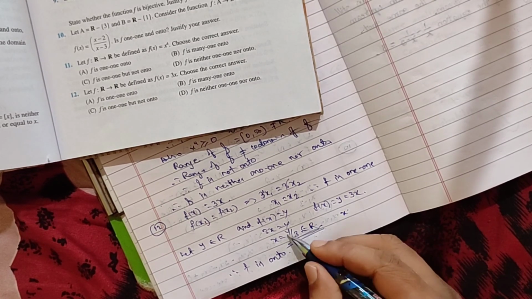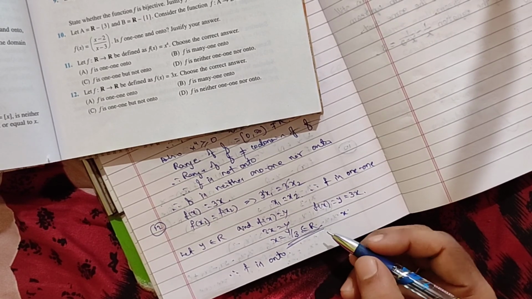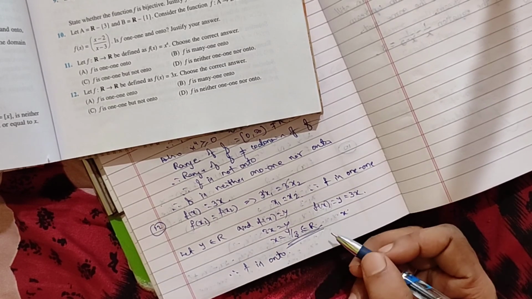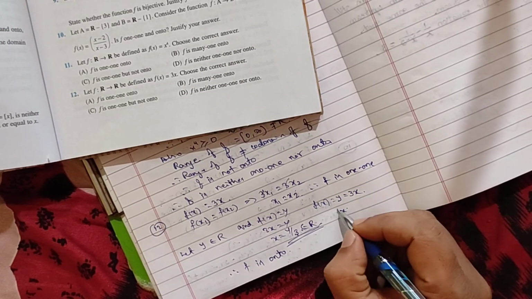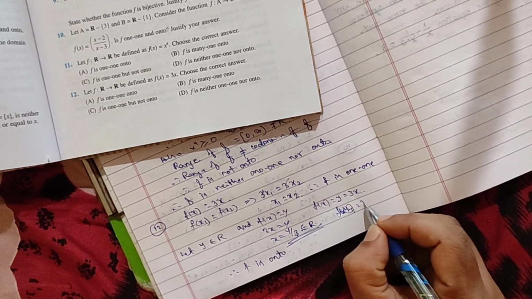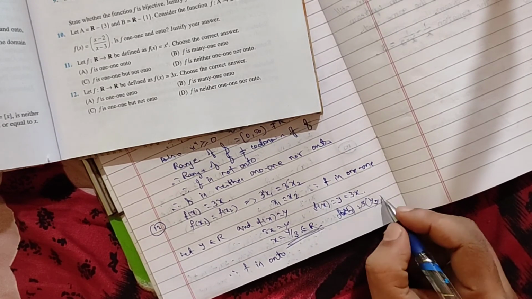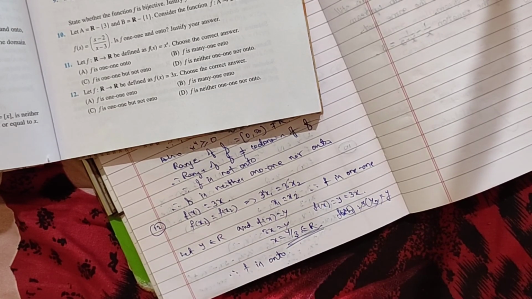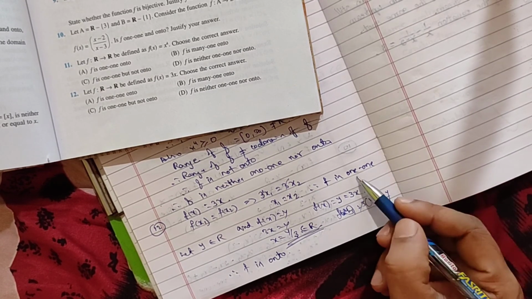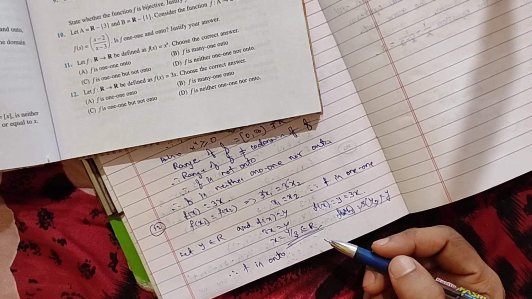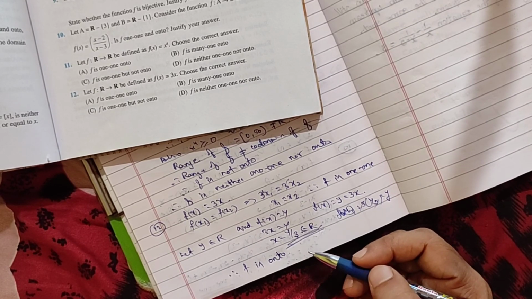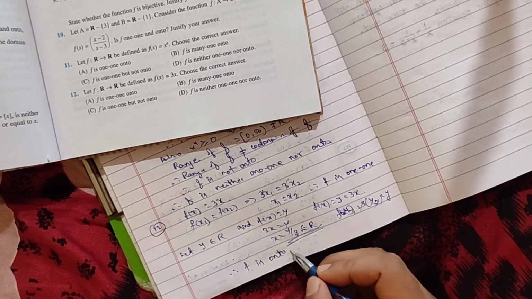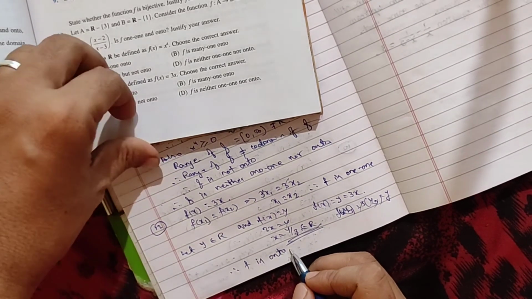It means f of y divided by 3 equals y. F of 3 times y divided by 3 equals what? Y, no? So therefore f is onto. Here f of y by 3 equals 3 into y by 3. So the 3 gets cancelled, equals y. So f is an onto function. It means here it is one-one and onto. The conclusion is f is one-one and onto, also called bijective.